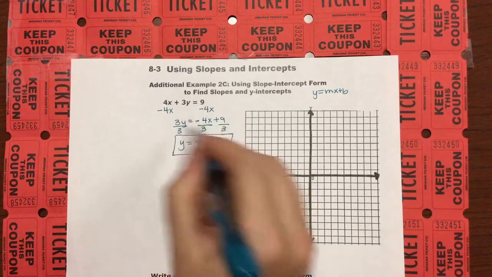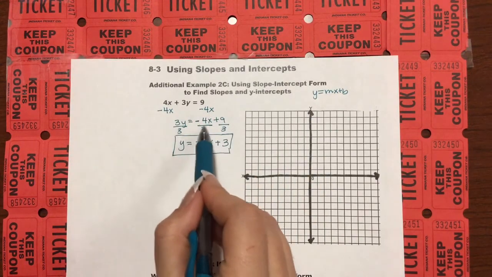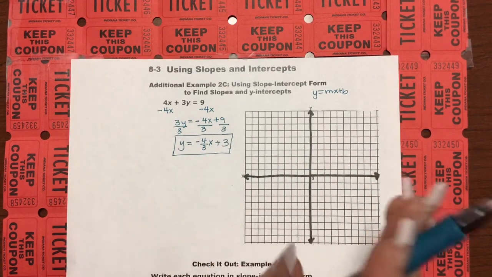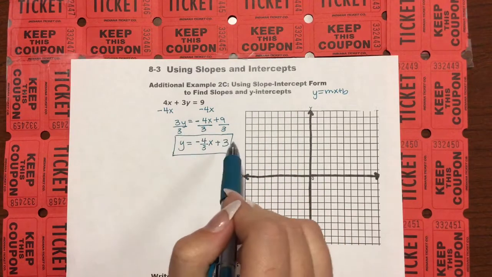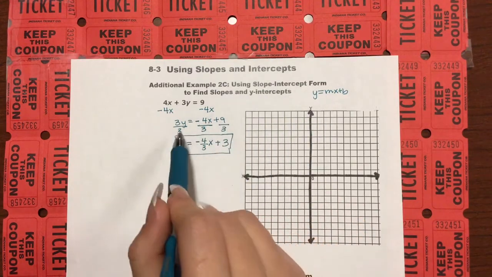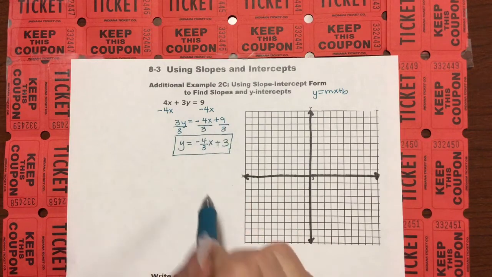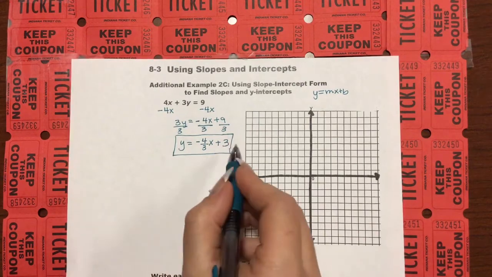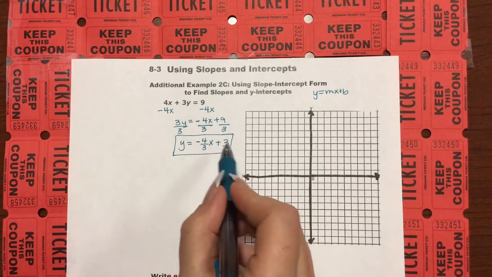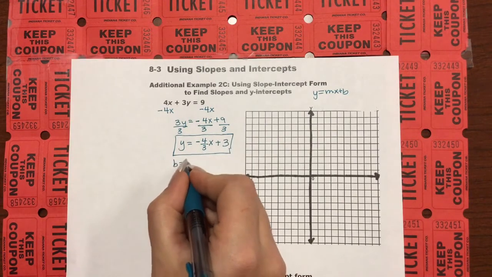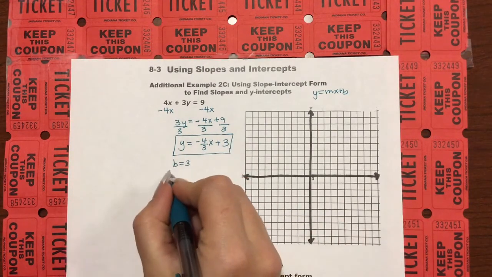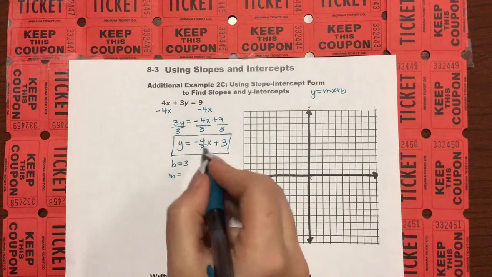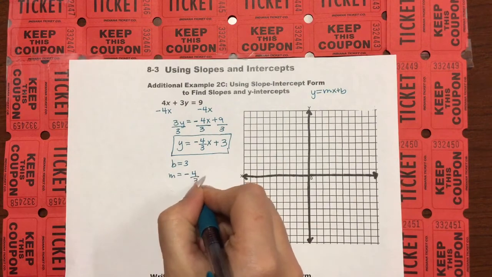I think the key to this particular type is to make sure that you divide each little section by 3. Don't just divide it all by 3 like some of you have been doing, which is fine when you're just solving stuff. But when you are putting things into slope-intercept form, you want to make sure you divide each section by 3. Okay, now what is the y-intercept? Well, the y-intercept is the number out here on the side. And hey, there's a number on the outside this time. That means that b is equal to a positive 3, or just 3. And then what's the slope? Well, the slope is the number touching the x multiplied by the x, which is negative 4 over 3.